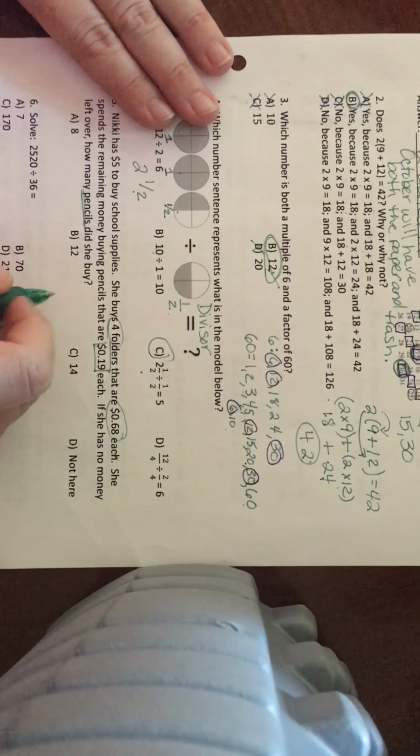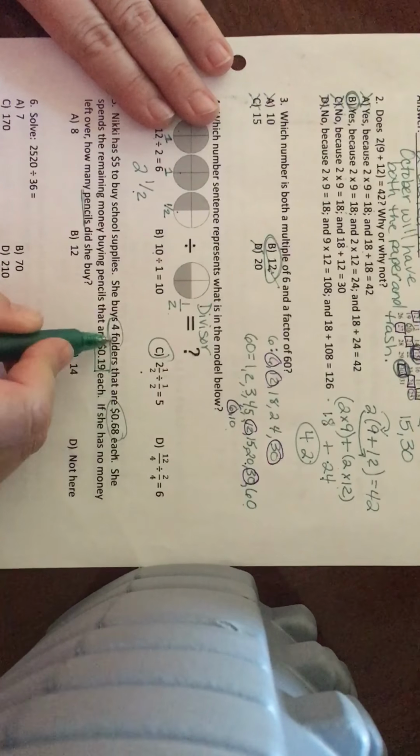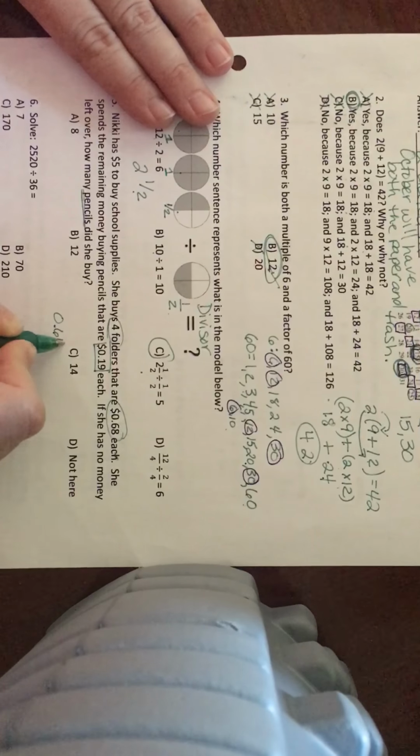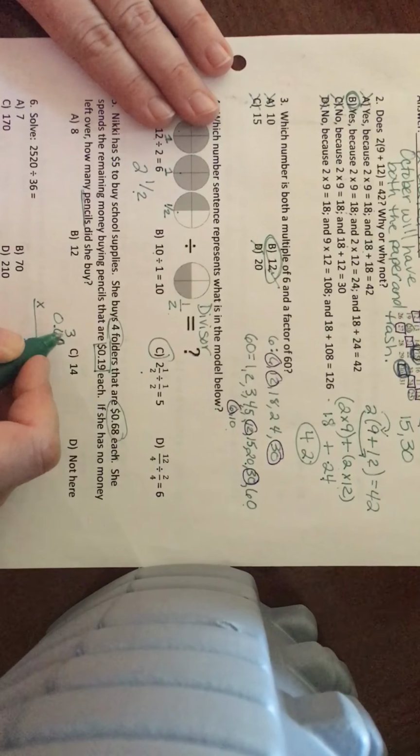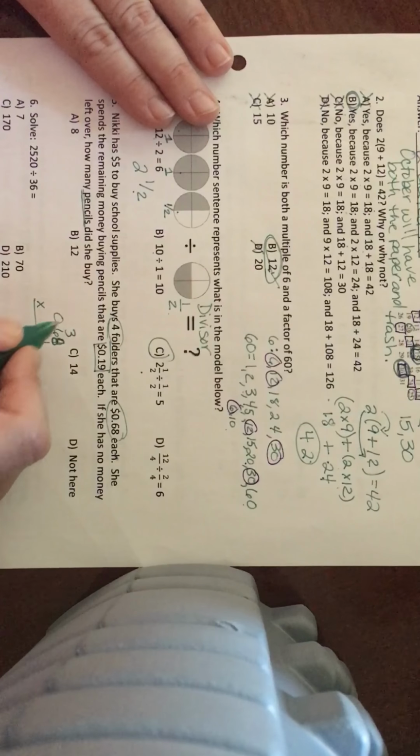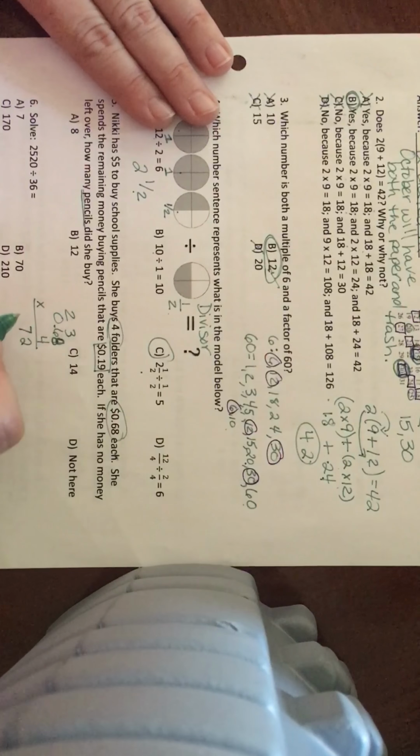So we're going to start off by multiplying what we already know she spent, which is our 68 cents times, sorry about that, 68 cents times the 4 folders that she bought. So I have my 68 times 4. I have my 32. 2's down, 3 is up. 4 times 6, 24. Plus 3, 27. 7 is down, 2 is up. 4 times 0, 0, plus 2. 272. I have to move my decimal over. $2.72.